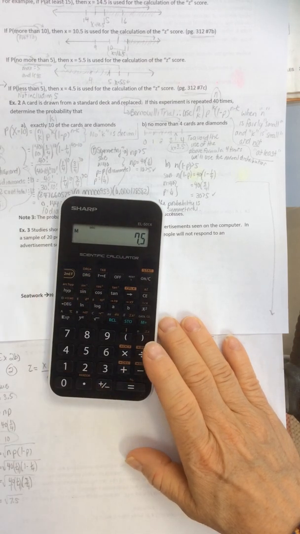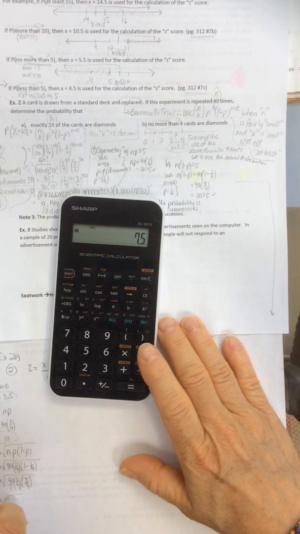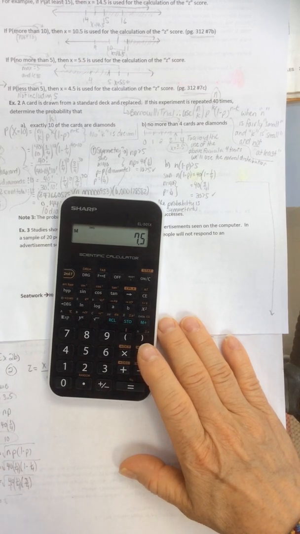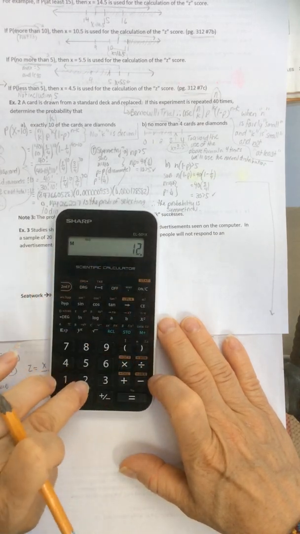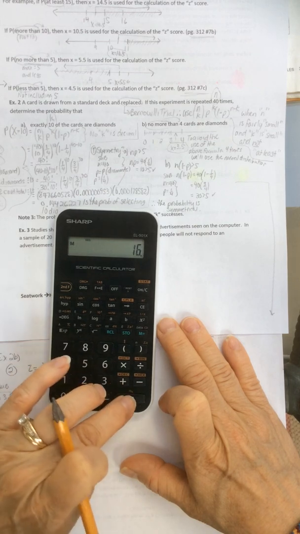If you want, you can do it the following way. 40 times 1 times 3 is 120, and 1 times 4 times 4 is 16. Then you can go 120 divided by 16.